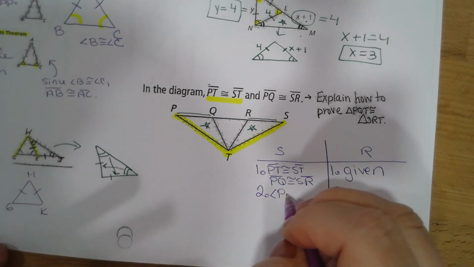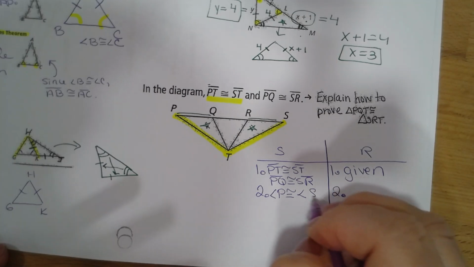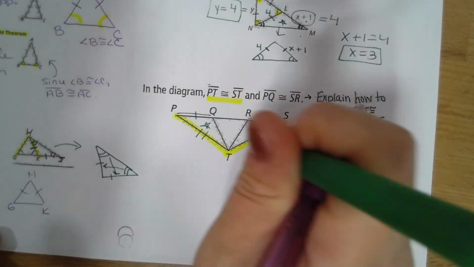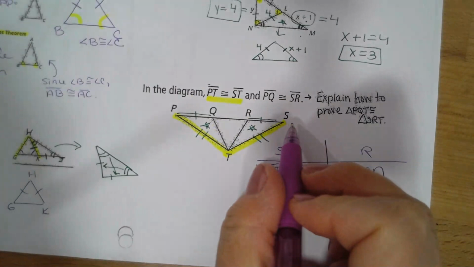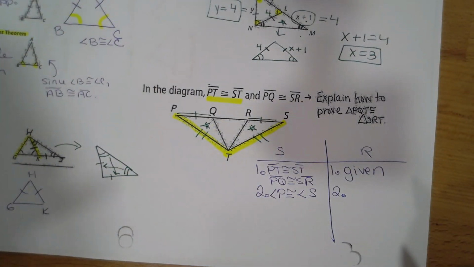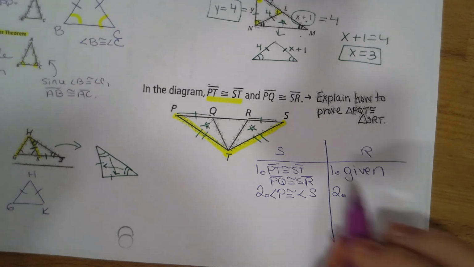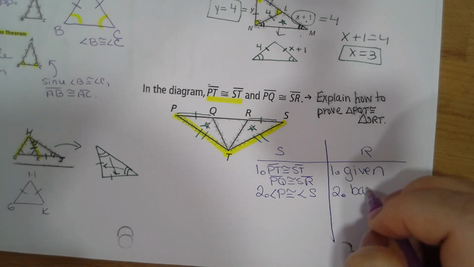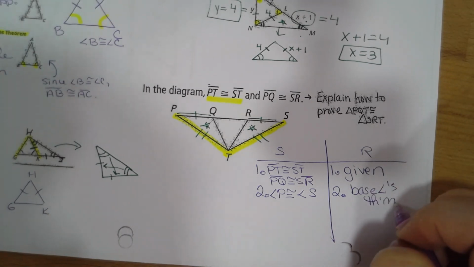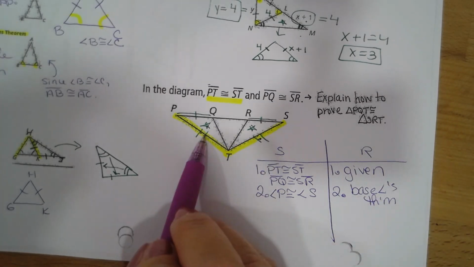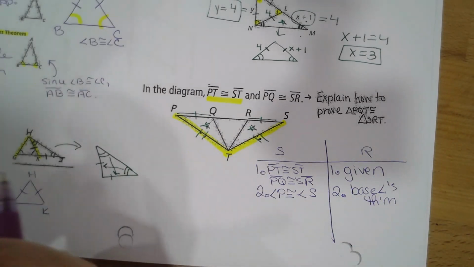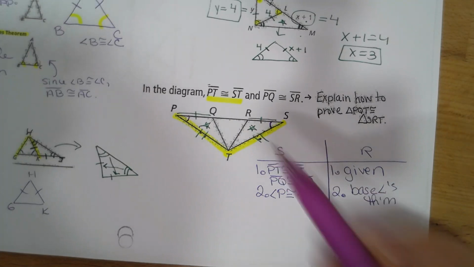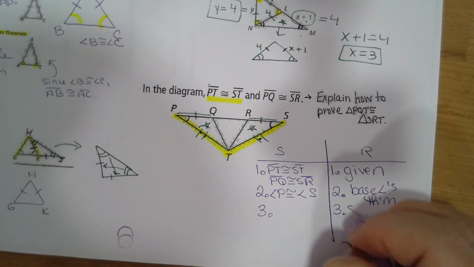So you could say angle P is congruent to angle S. By the way, I should probably mark that. Those are equal, those are equal. So if P equals S, think about what theorem we can use. It's either the base angles theorem or the converse of the base angles theorem. Good, it's the base angles theorem. Because we know the sides are equal, therefore the base angles are equal. Then, if you mark up your diagram and you only focus on the triangles, it's SAS. And we are finished.